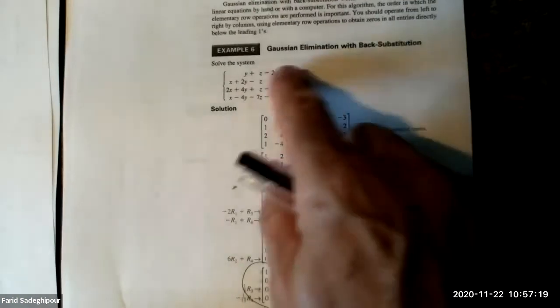The third one has only 3 variables. So one by one, you take this w and put it here to find z, then you take z and w and put them here to find y, and then put them here to find x. But again, if you understand how to use the calculator, it's very easy to solve problems.